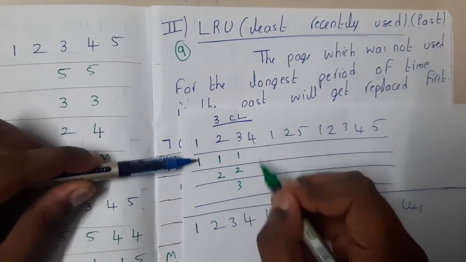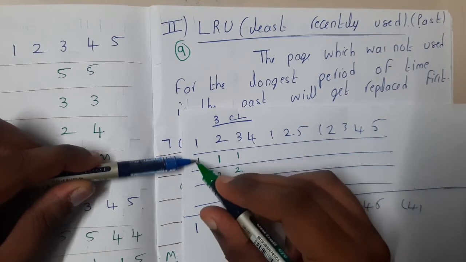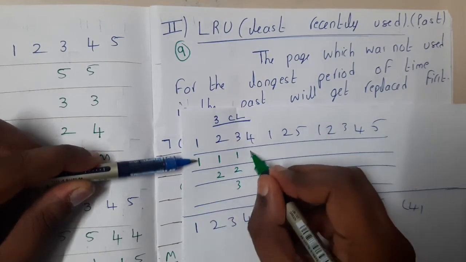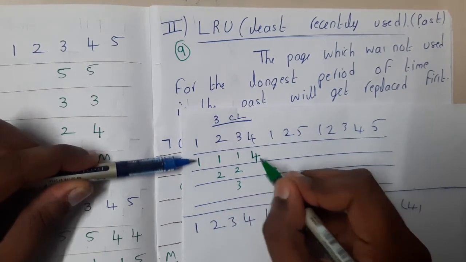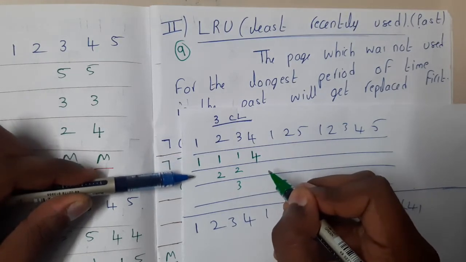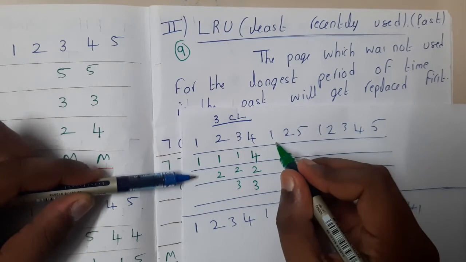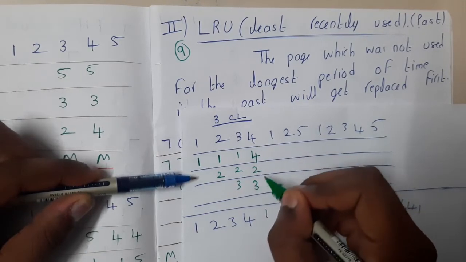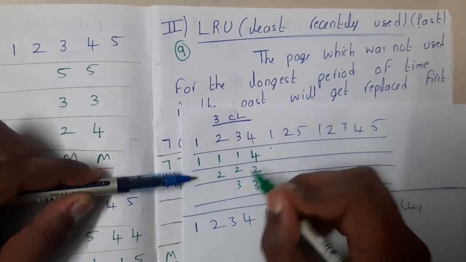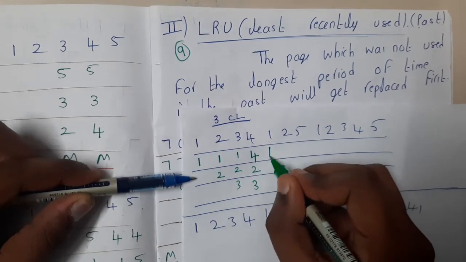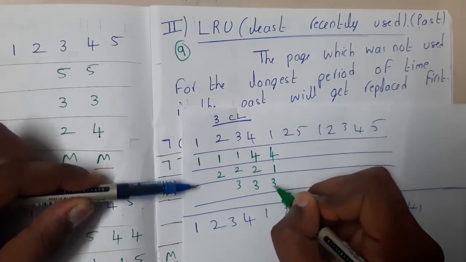Now 4 entered and all slots are full. Where is your pen now? At 1. So replace that 1 by 4. Once you have replaced it, move the pen down, guys. 2, 3. Again 1 is not in the list already, so let us replace this 2 now. Where is the pen? At 2. So replace that 2 spot. Now move the pen below.